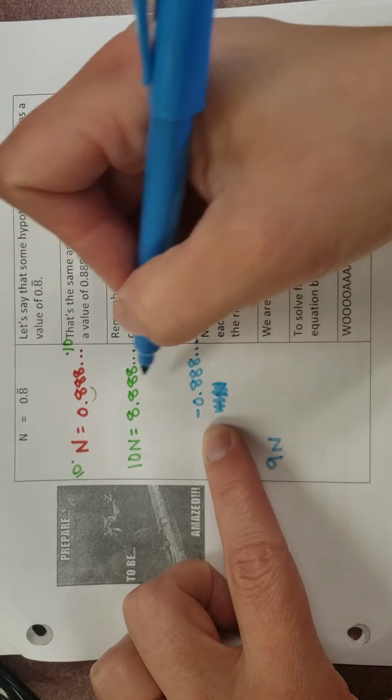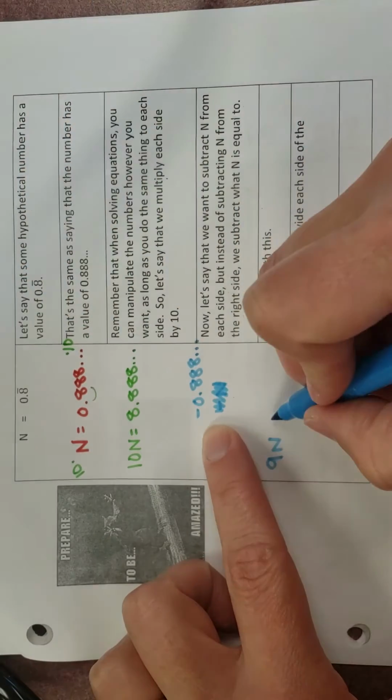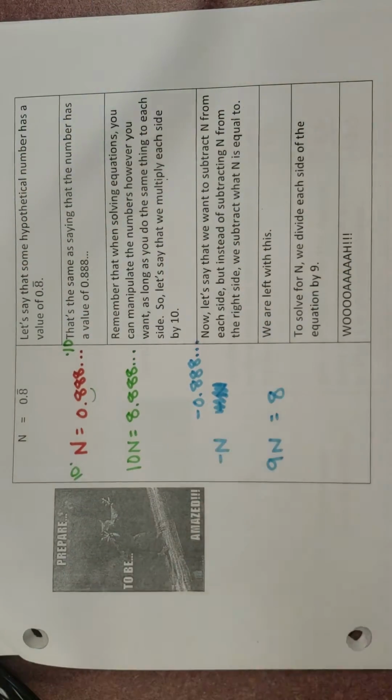8 minus 8 is 0. 8 minus 8 is 0. 8 minus 8 is 0. 8 minus 0 is 8. And so we simplified our equation up to this point.